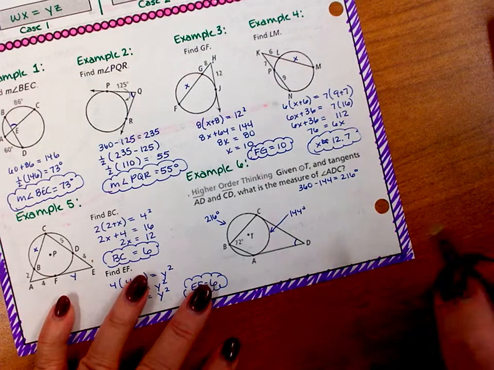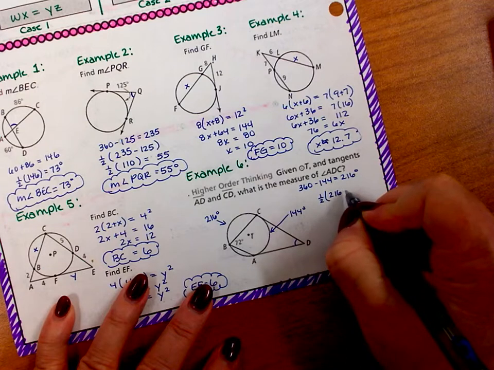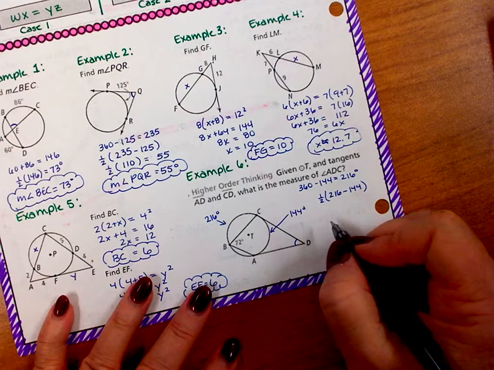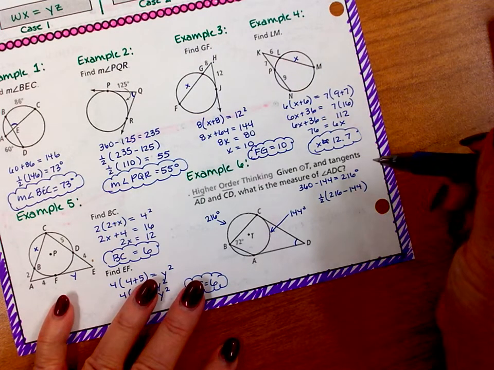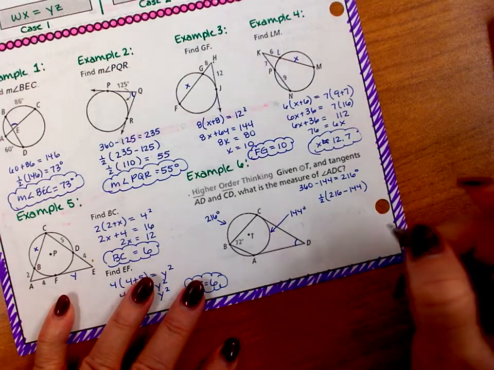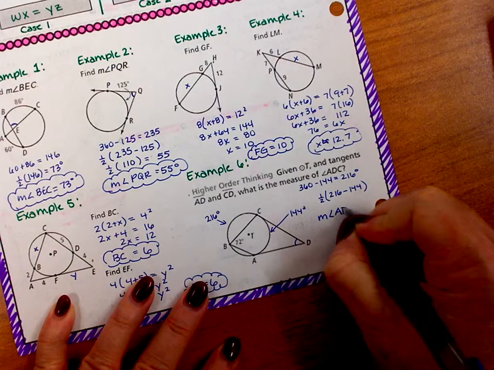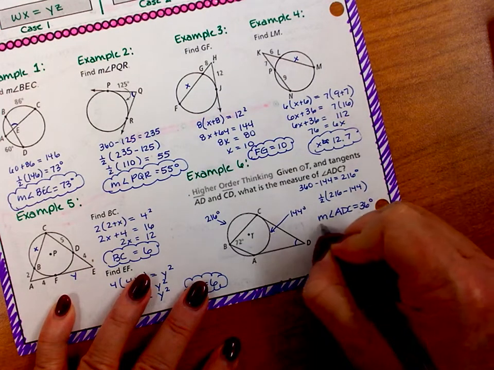And then we want half of that. So we want 1/2 of 216 minus 144, which is going to be approximately 72. Half of 72 is 36. So the measure of angle ADC is going to be 36 degrees.